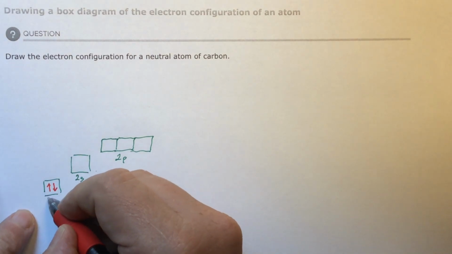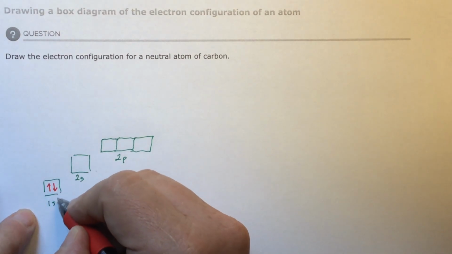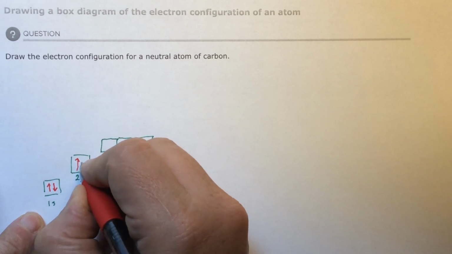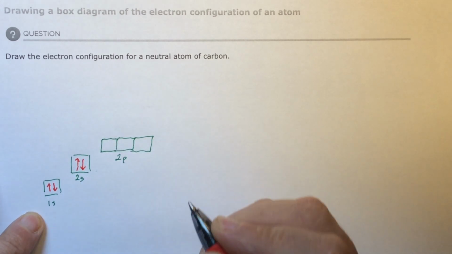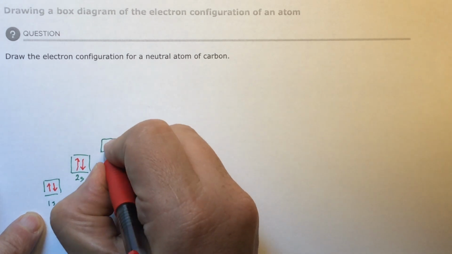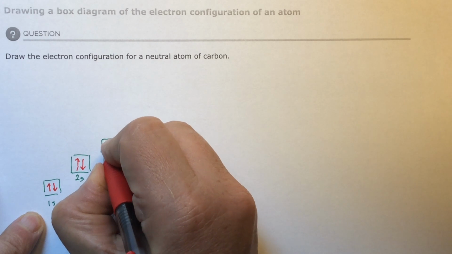So the first 2 are the up arrow and down arrow in 1s. And then the next one is the next cheaper room: an up arrow and a down arrow in 2s. Now I've got 2 more to do. This one is the next one.